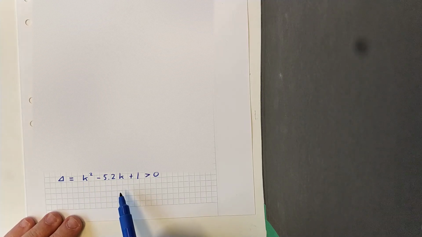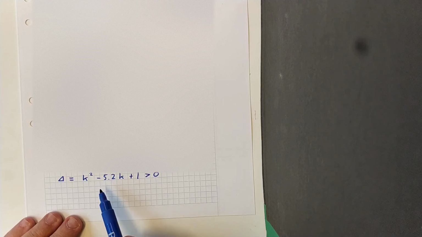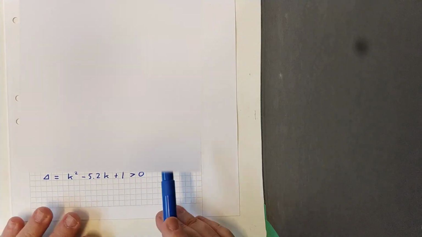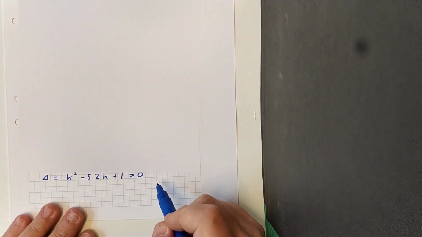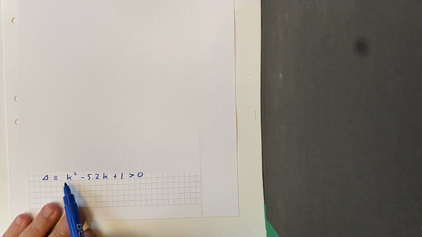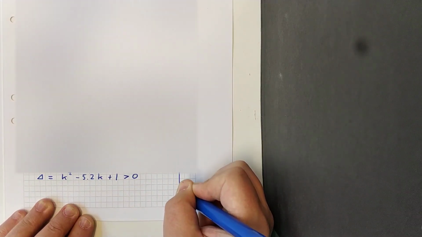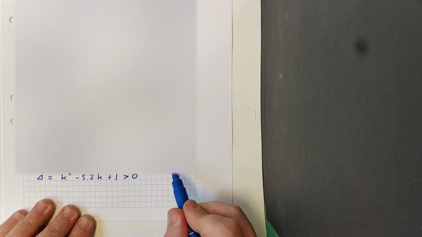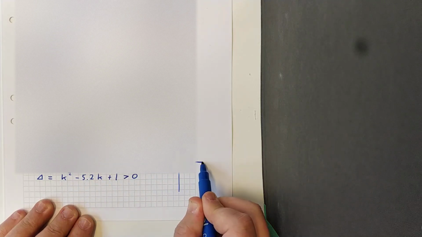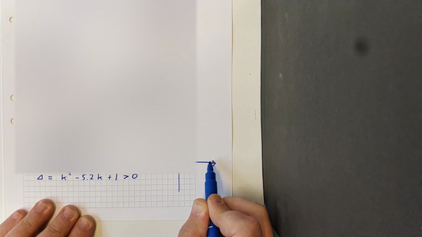There are two ways of solving this, and we'll look at both of them. But first, we'll just look at this expression and think a bit. Could we make a sketch of it? Well, we don't know the value of k, but we know in this quadratic we have no coefficient in front of k squared, so the graph of this function, or the discriminant as a function of k, is going to be open upwards.